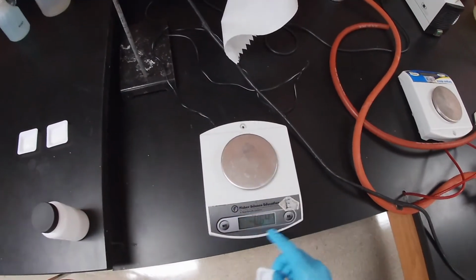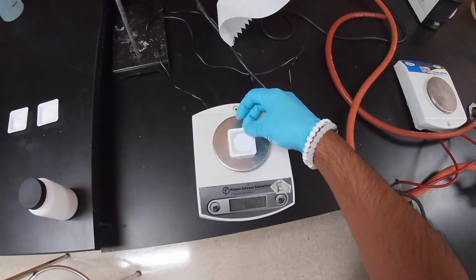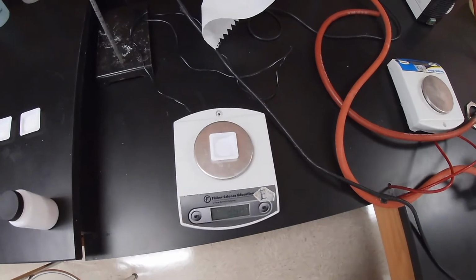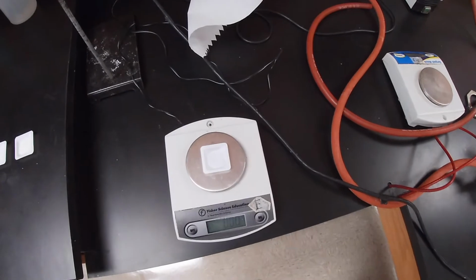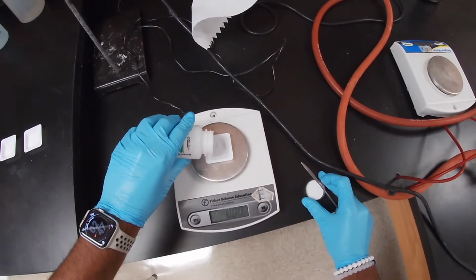And then we're gonna go ahead and zero it out. Put our third weighing boat. This one's gonna be 5 grams, okay? So we're gonna go ahead and weigh 5 grams out.